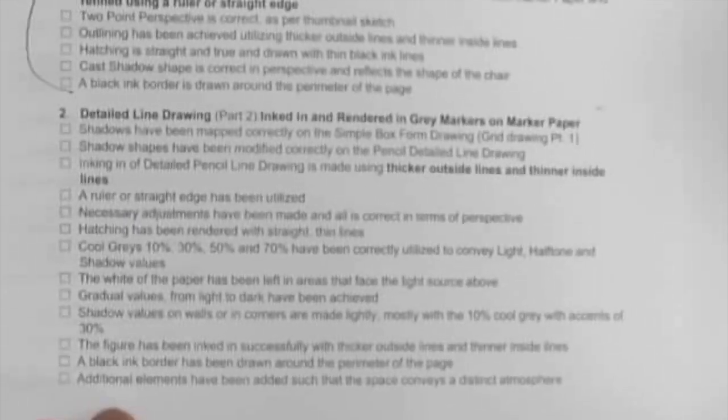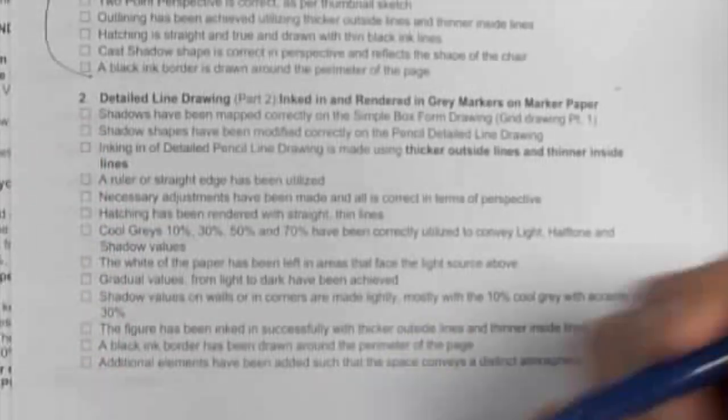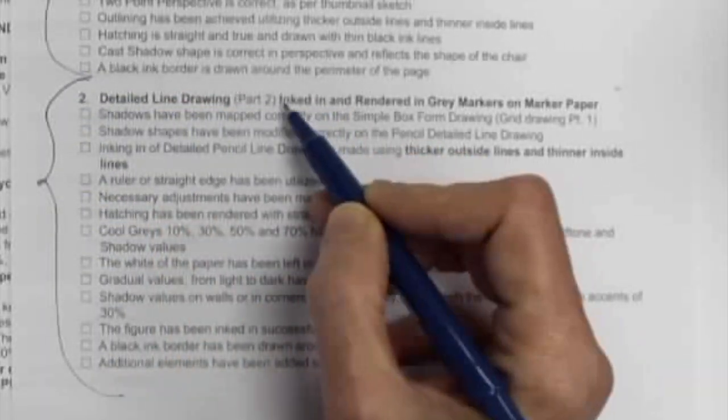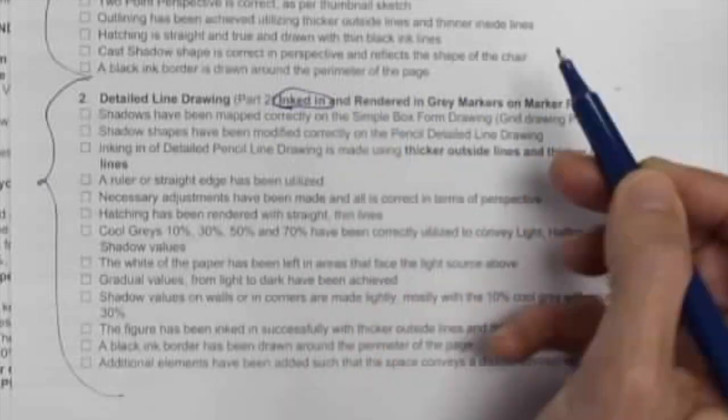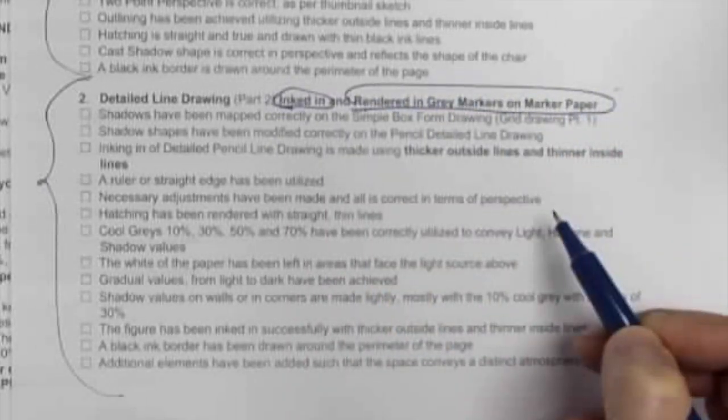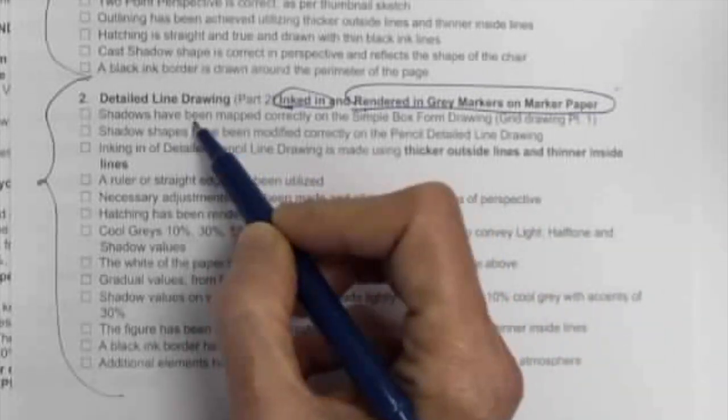The third part of assignment 2 is this now, that you're going to make a detailed line drawing inked in. You're going to ink it in, and you're going to render it in gray markers on marker paper. So first of all, though, you have to shadow map.